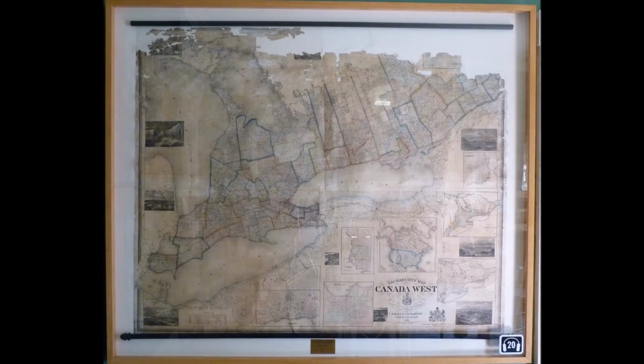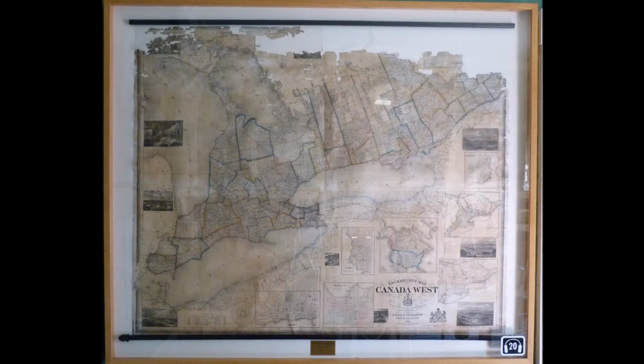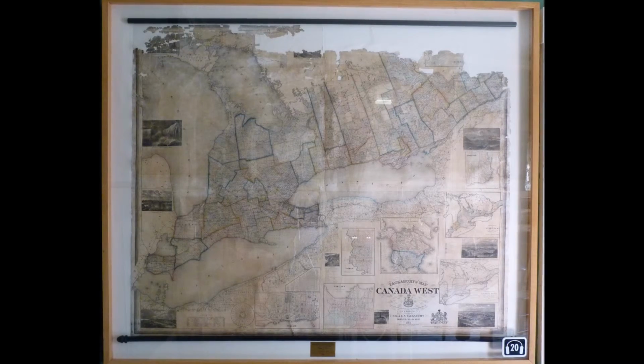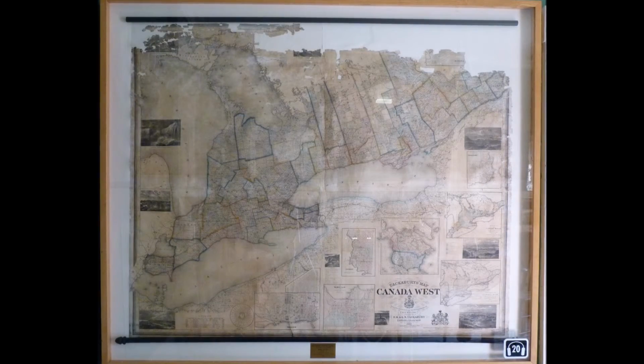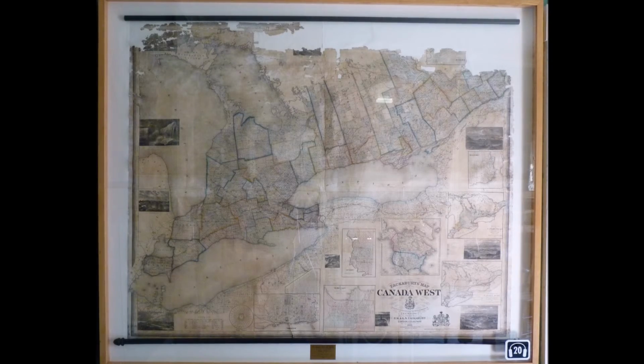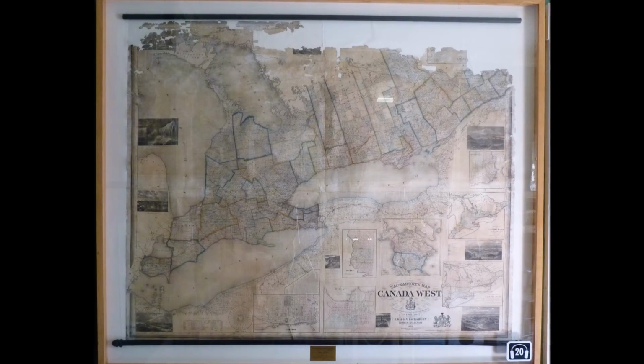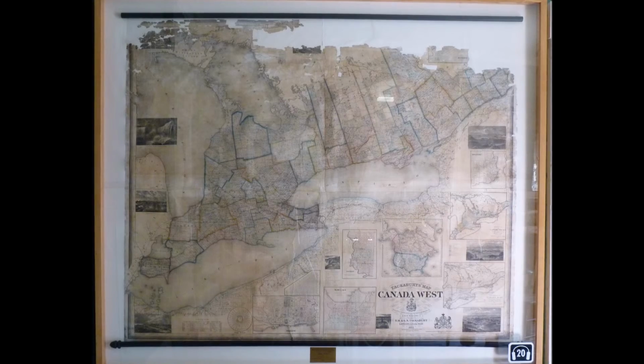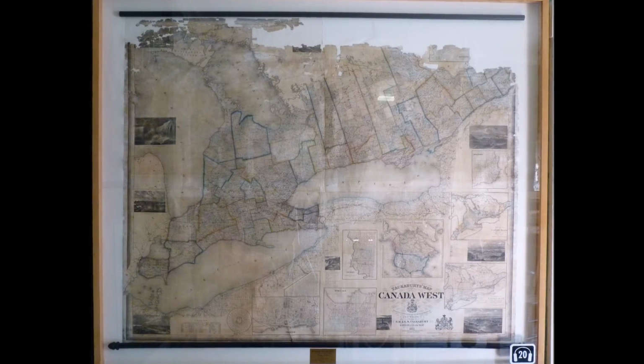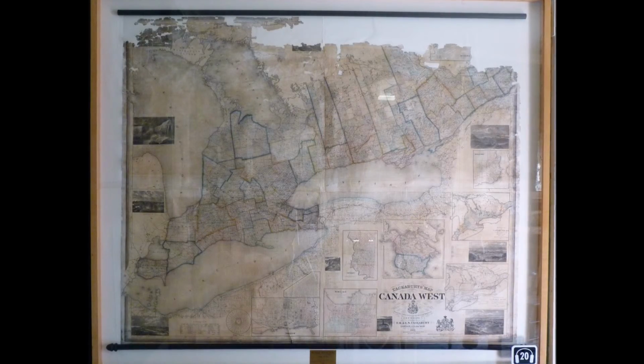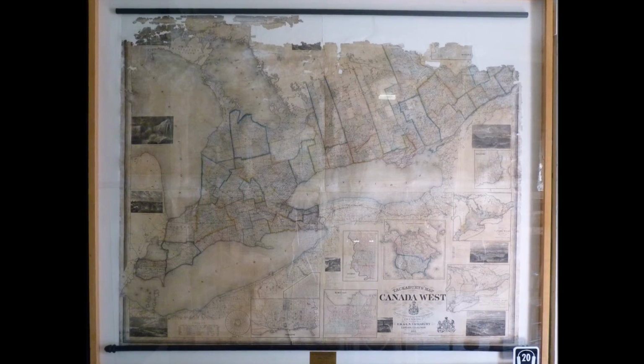A map like this was a huge undertaking and was based on the work of multiple surveys of the area. Interestingly, Tackabury was not the only one producing maps such as this. Those familiar with genealogy have more than likely heard of a Tremaine map. Similar to the Tackabury, these maps were highly detailed maps based on the work of multiple surveys.